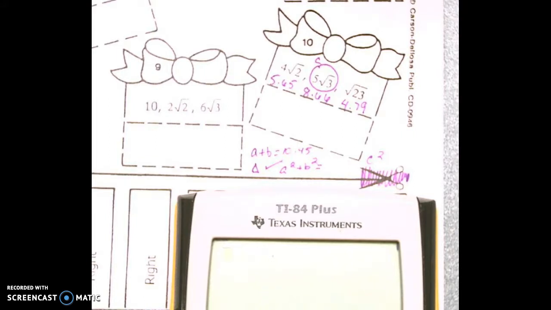So that gives me parenthesis, 4 second square root 2, right arrow to get out of the square root sign, close the parenthesis, and then hit the squared button, plus parenthesis, second square root 23, right arrow to get out of the square root sign, close parenthesis, hit the squared button. That's my A squared plus B squared together, and that gives me a value of 55.